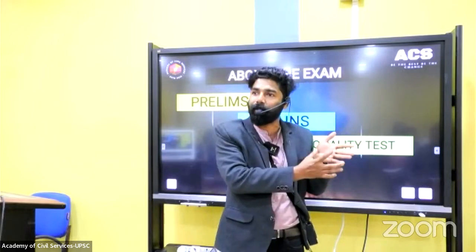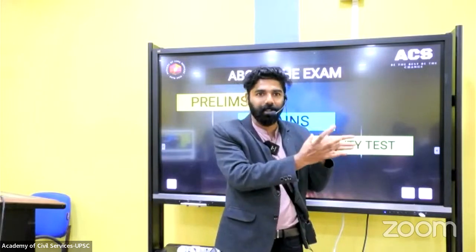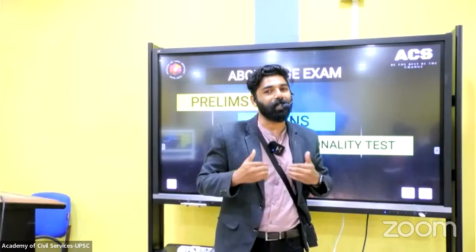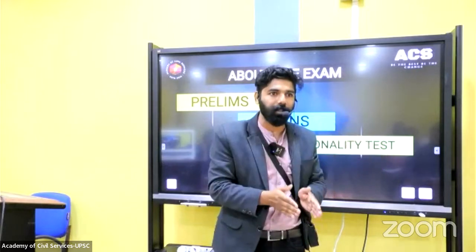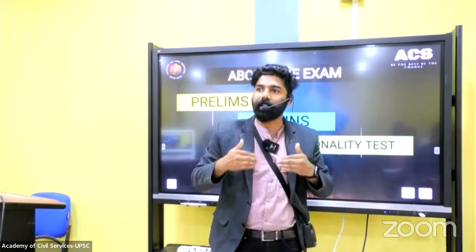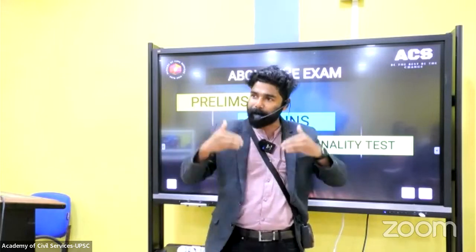That means it is a blank sheet. The question is there, but the sheet is blank. That means we can prepare the content already. We can deliver that content depending upon the demand of the question. We can address the question, but we have already prepared the content. By preparing that content, we can deliver it in the mains. That is regarding the mains strategy.